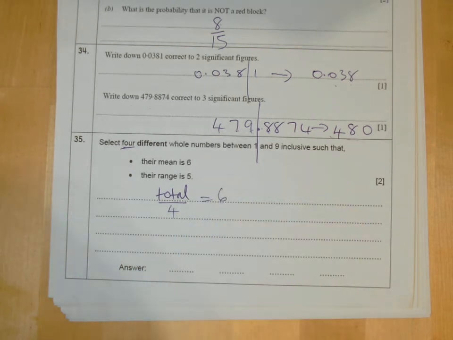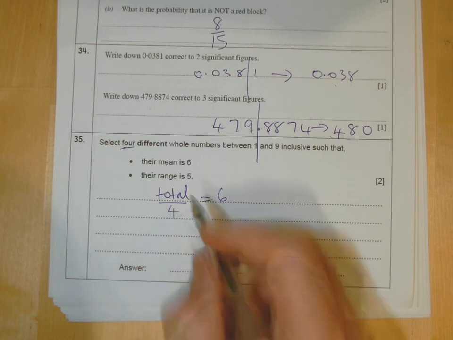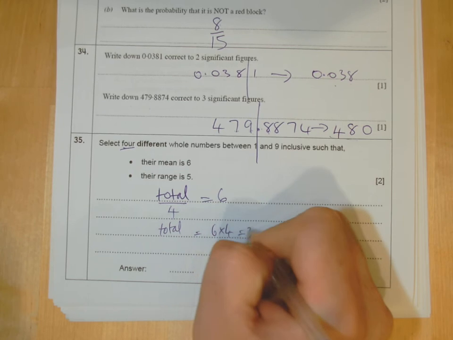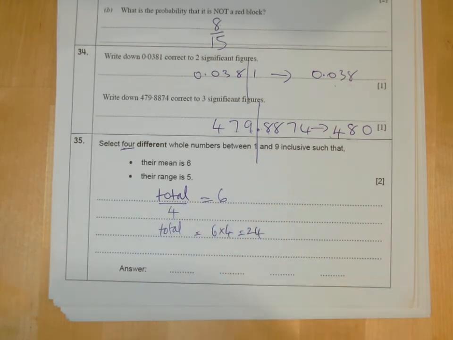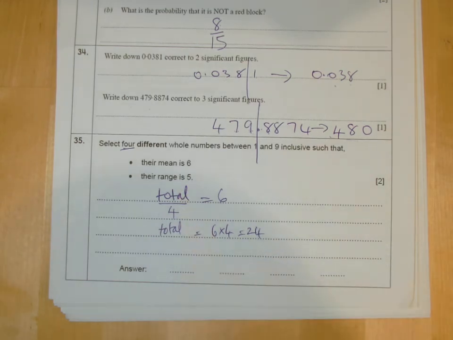Okay, so when you've got that, you can figure out what the total is, because you've got yourself a little algebra equation here. Because you divide by 4, the total is 6 times 4, which is 24. So these numbers will add up to give 24. Okay, simple as that. These numbers will add up to give 24, and the range is 5. So let's just start with a few.